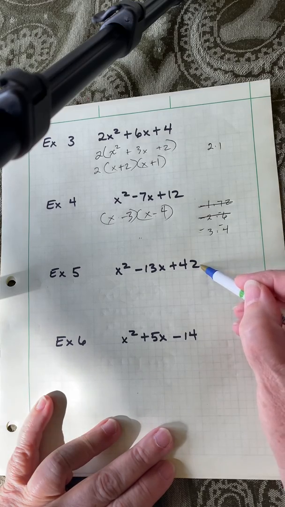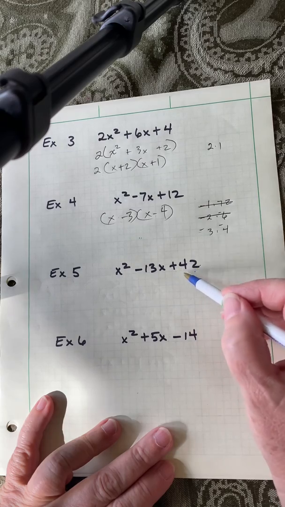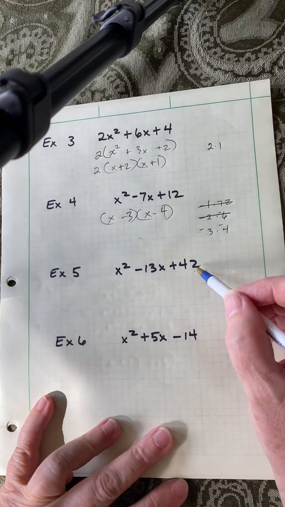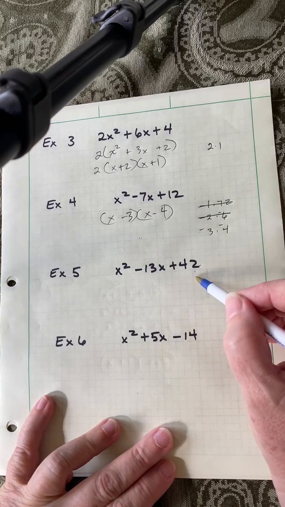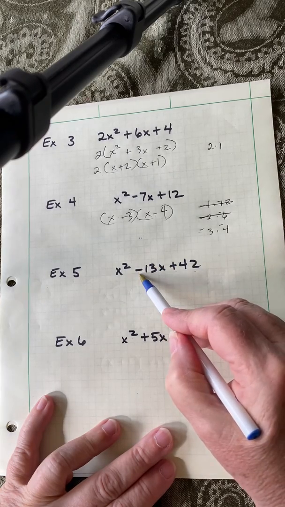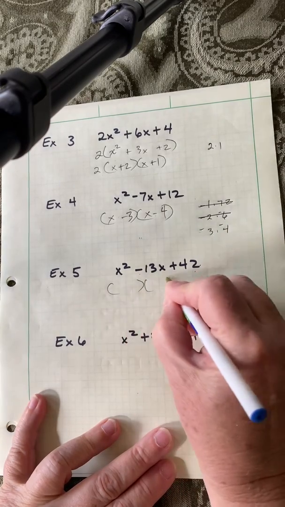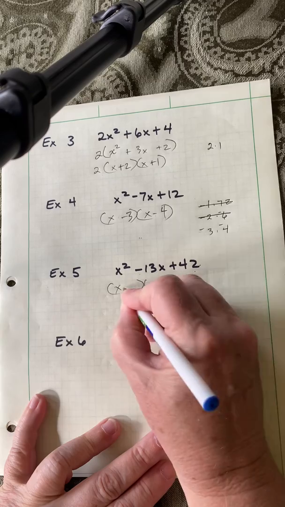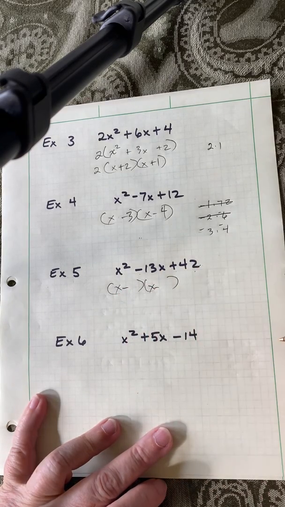This one here, same type of thing. This is positive, so I either multiplied 2 positive numbers together or 2 negative numbers together to get that number. And since this one is negative, I know it's now 2 negative numbers. So I'm going to get my template going here. No, they're both negative. Factors of 42, that'll give me a -13.